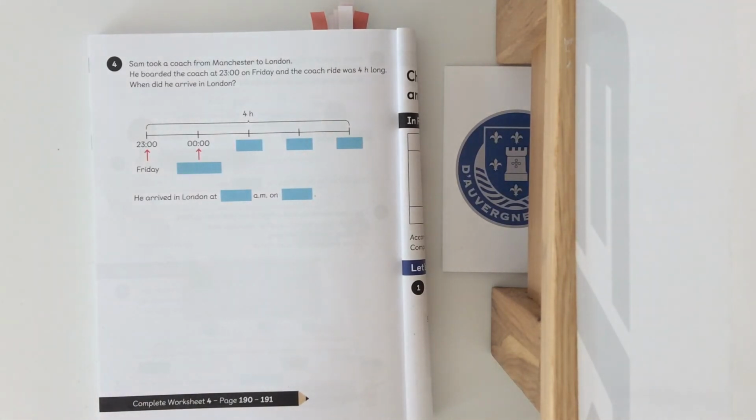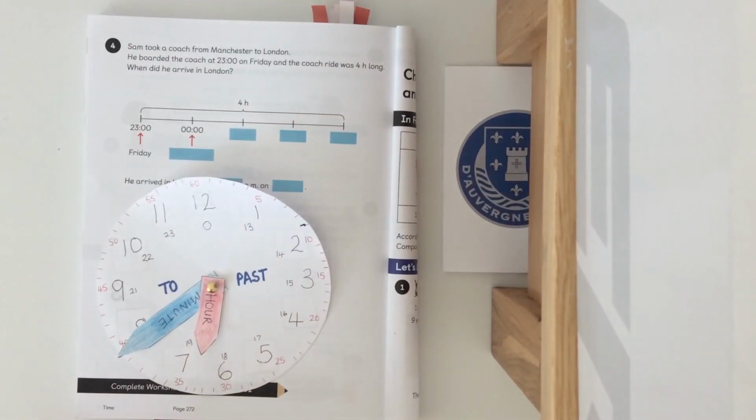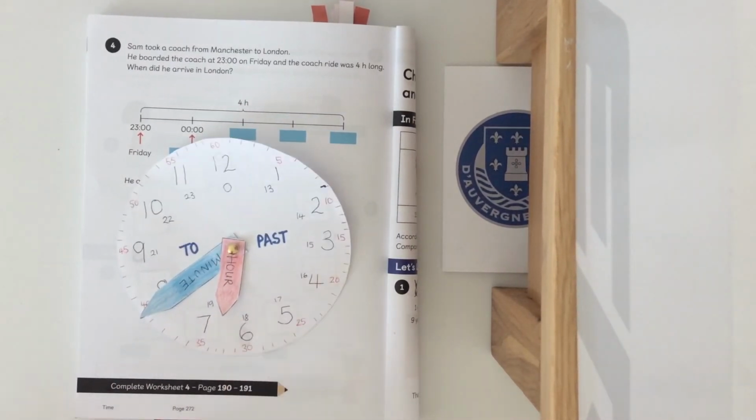So now I would like you to go on to have a go at this by yourself on worksheet 4. It's on page 190 and 191. They are similar questions to this. So if I was you, I'd use your clock to help you and then check your answers by using a number line. Let me know how you get on.